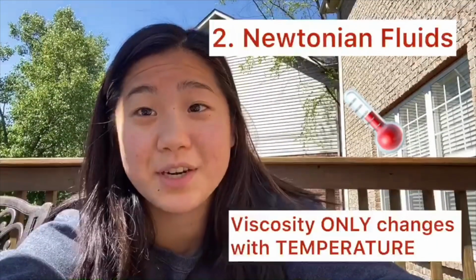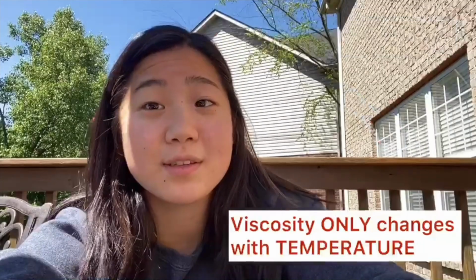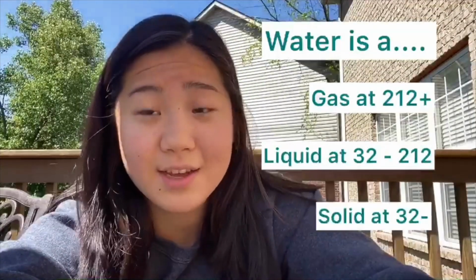And the second concept you need to understand is Newtonian fluids. So Newtonian fluids are substances whose viscosity only changes with temperature. So that means whether it's a solid or a liquid or a gas only depends on its temperature. So if you take for instance water, it becomes a gas at 212 degrees Fahrenheit and becomes a solid at 32 degrees Fahrenheit. And temperature is the only thing that could change whether water is a solid, liquid, or a gas.